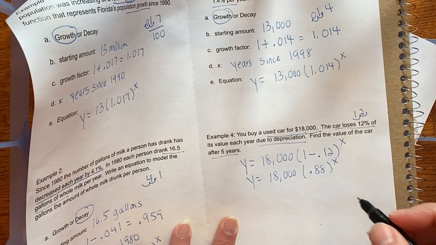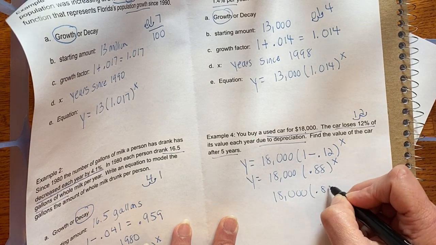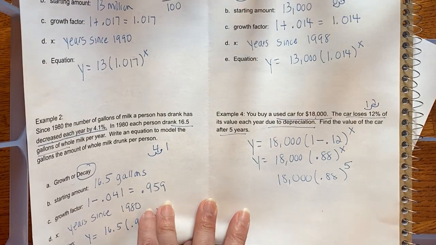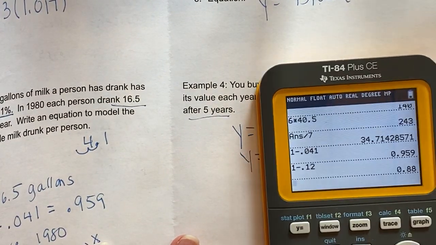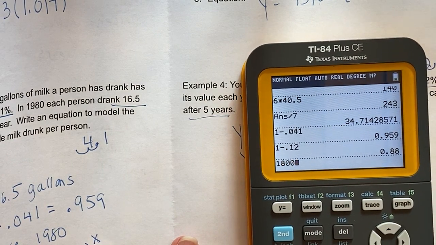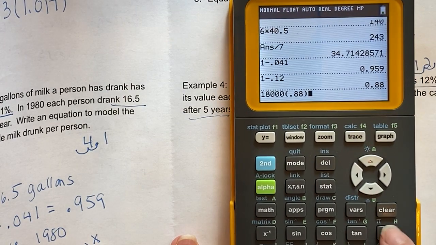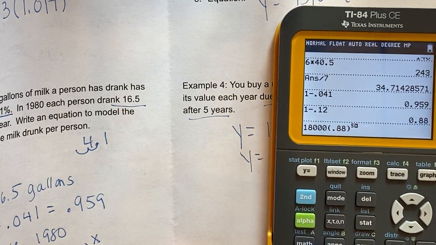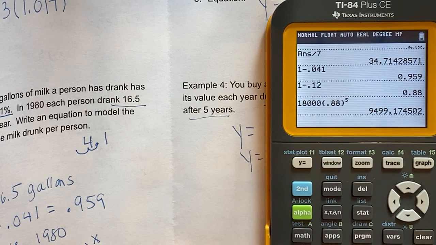Alrighty, so after 5 years, x is going to be equal to 5. So I'm just going to substitute 5 in for x, and then I can just pop this into the calculator exactly as I see it. To show you how to put things into the calculator, we have 18,000 and then 0.88. Then you want to use the little caret symbol to put it up into your exponent. We want to know about 5 years, so I'm going to put a 5. When I hit enter, I get 9,499.174. I'm going to round that to 0.17 since we're dealing with money.